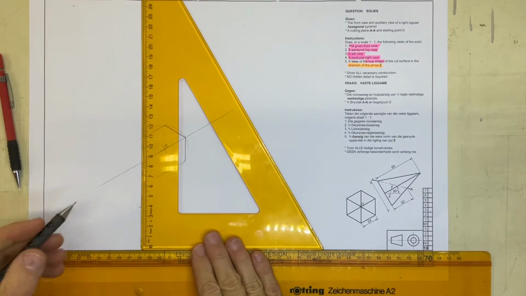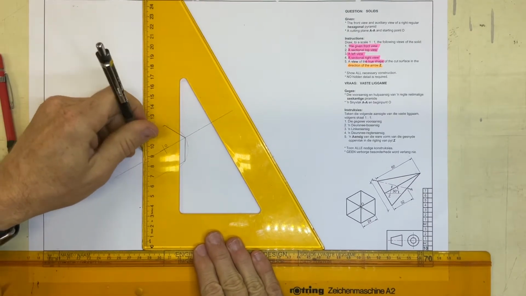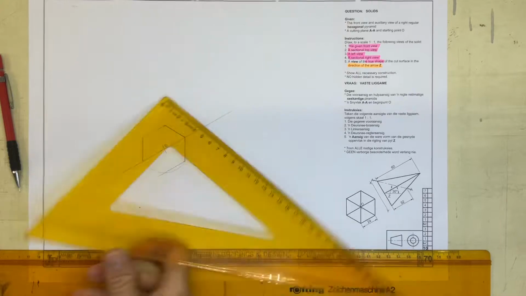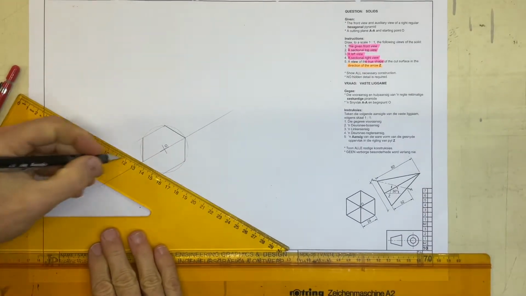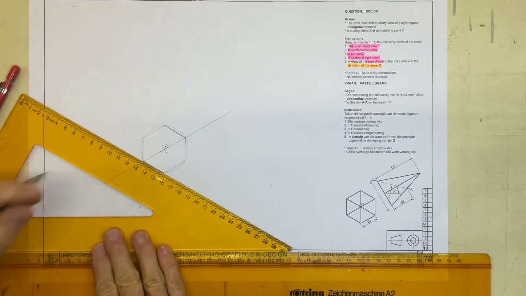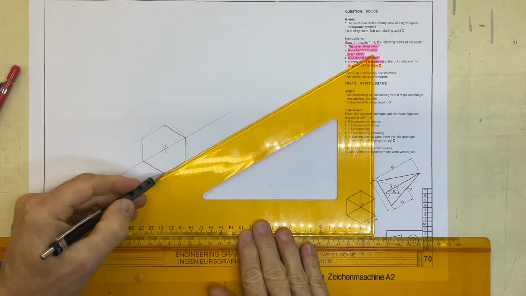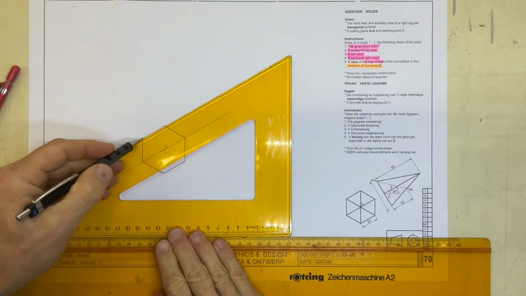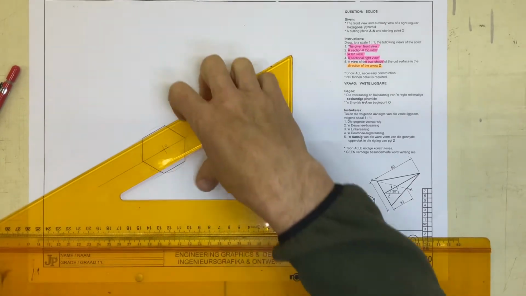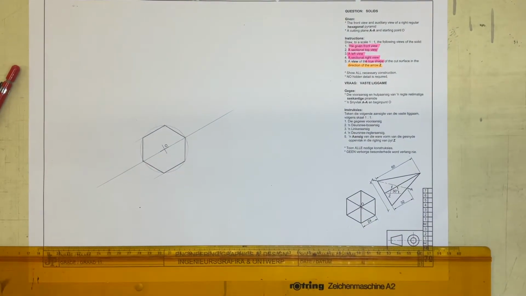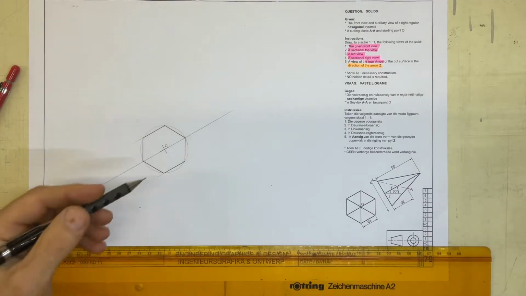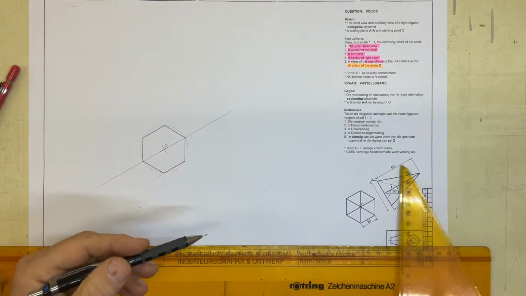Okay. Line coming straight down over here. I can actually use my set square. You can see the set square coming together, 30 degrees there. And I can then draw in the 30 degree over there and a 30 degree over there. Right, that's easy.